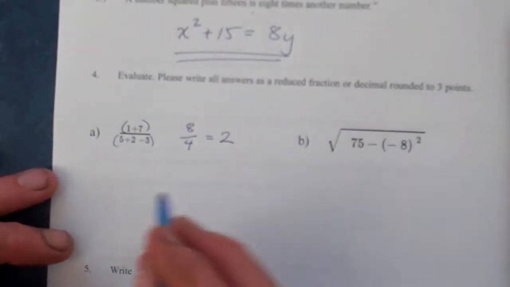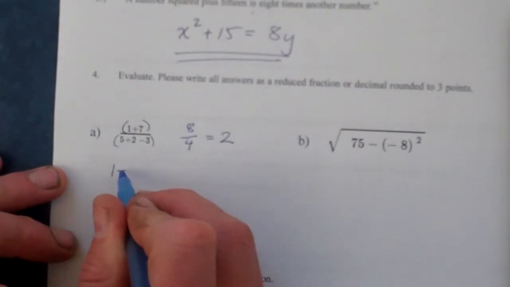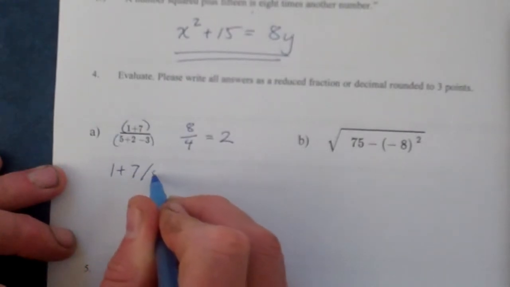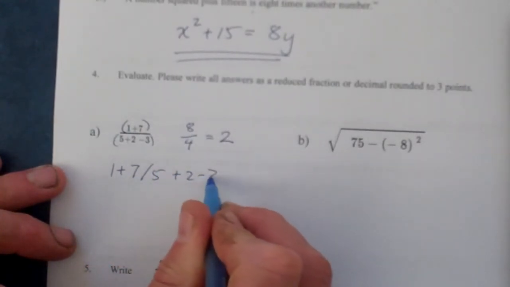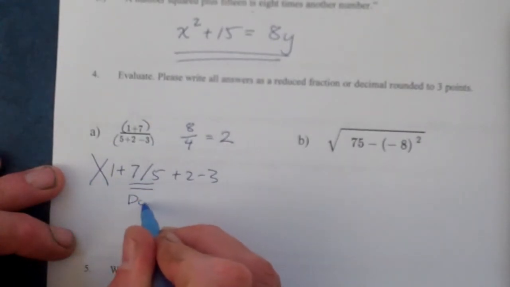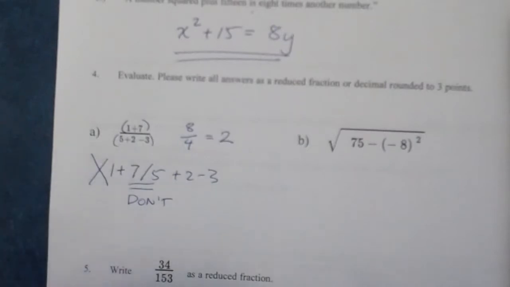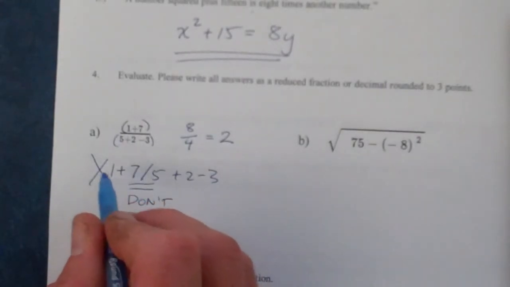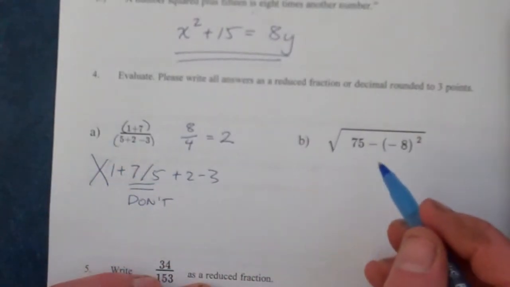You just want to be careful that you don't type in your calculator 1 plus 7 divided by 5 plus 2 minus 3, because it's going to do that first, and this is no good. Don't do this. Okay? Make sure you put parentheses around. You go like this and use parentheses.